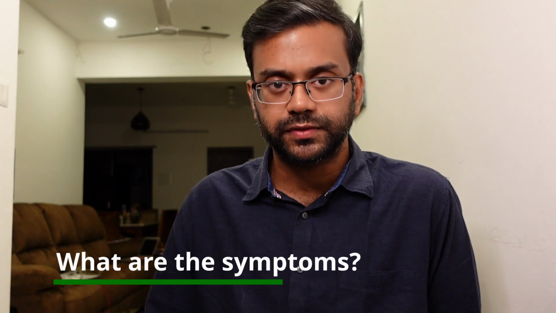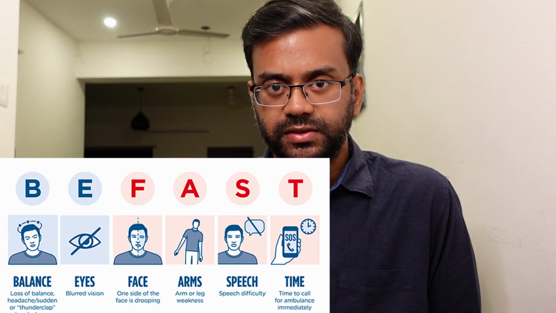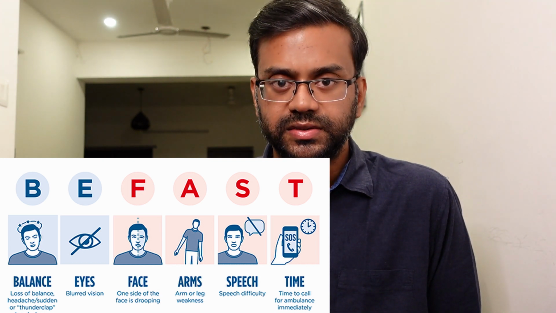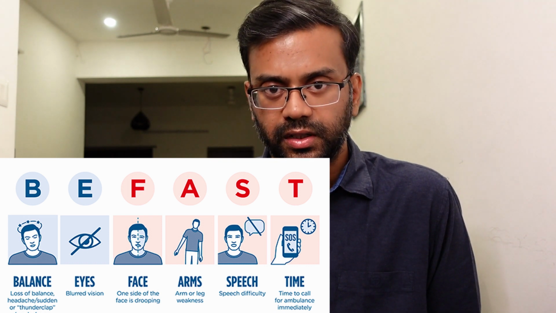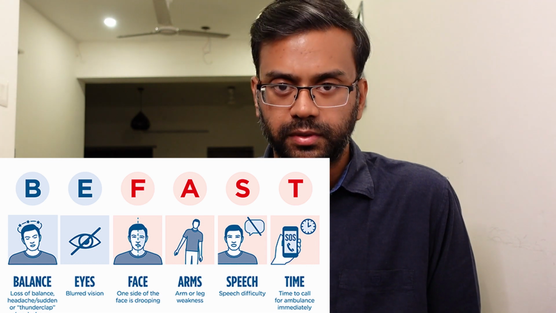What are the symptoms of stroke? So we remember the symptoms of stroke with a mnemonic called BE FAST, where B stands for balance problems. You can have a sudden dizziness or an inability to walk. This can also be associated with a severe headache. E stands for eye problems, where you can have blurring of vision or it can be double vision.